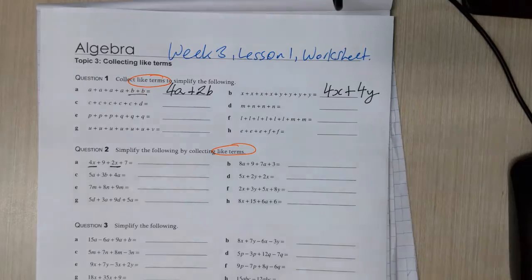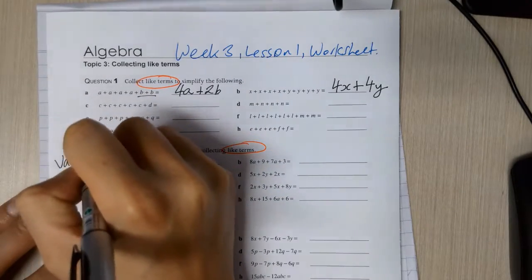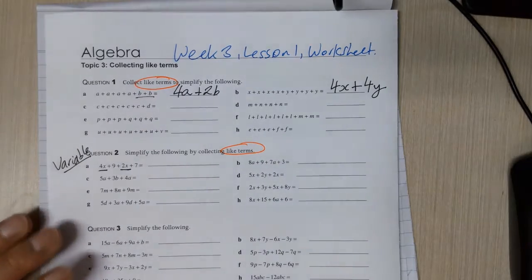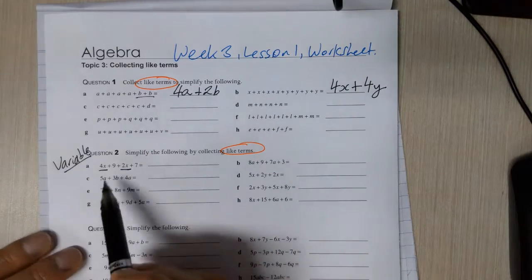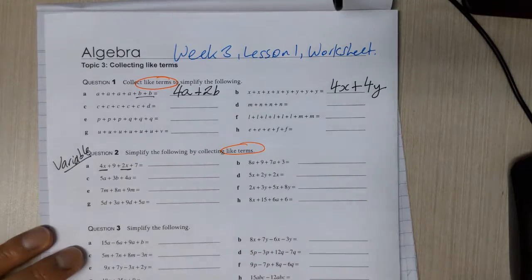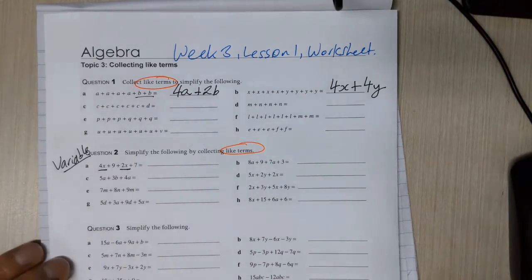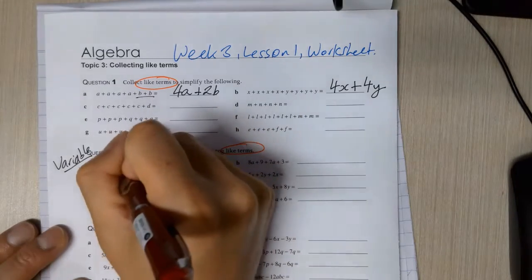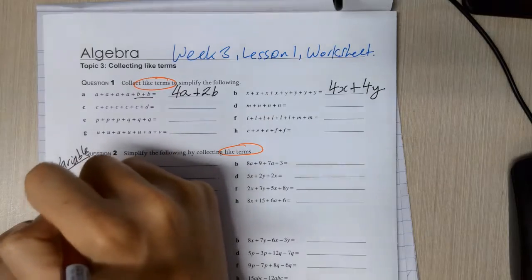They're both variables. Variables meaning the value of x can be changed. We're not sure about what the value of x is. It's not given. So it could be x, it could be y, it could be a, b, c, d, e. These are variables. Then I've got the numbers. I've got a 9 and I've got a 7. These are called constants.